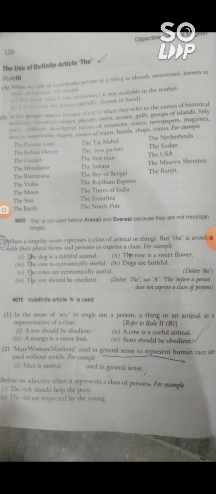Using the before a person does not express a class of persons. This is a rule here. I hope you understand. Once again I said clearly, when a singular noun expresses a class of animal or things, the is avoided here. When we use a singular noun to express a class of animal or thing, then we don't use the articles. Is it clear? Yes, with their plural forms and persons to express a class here.